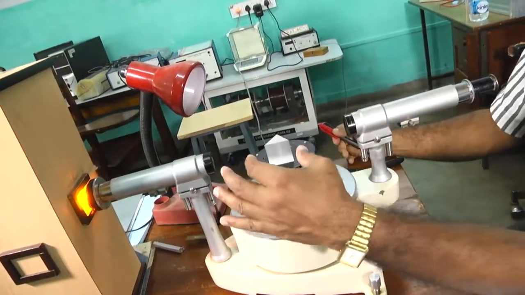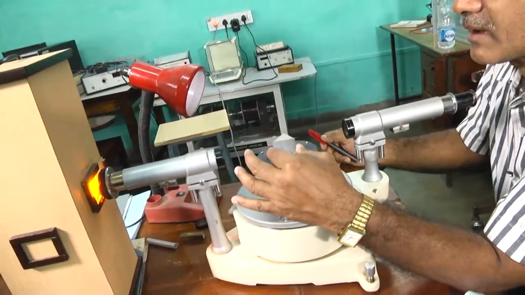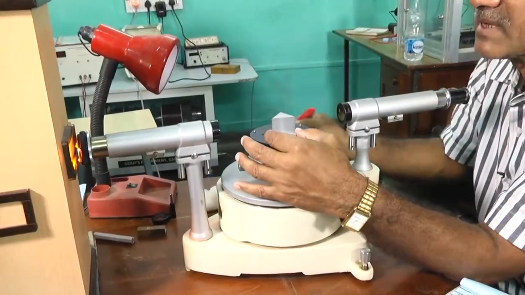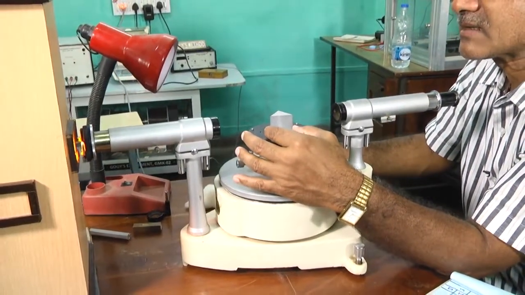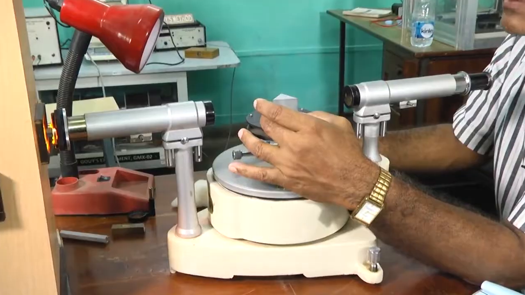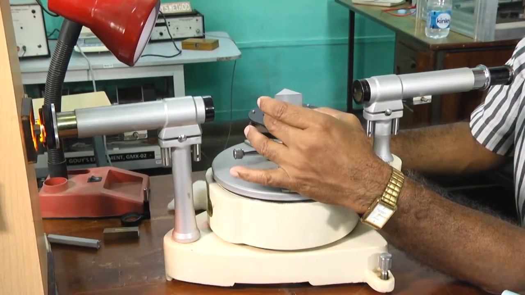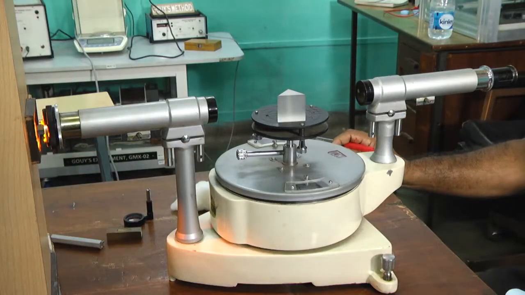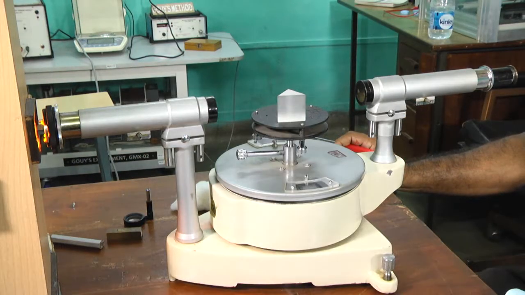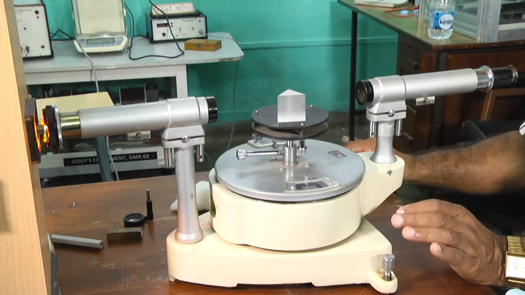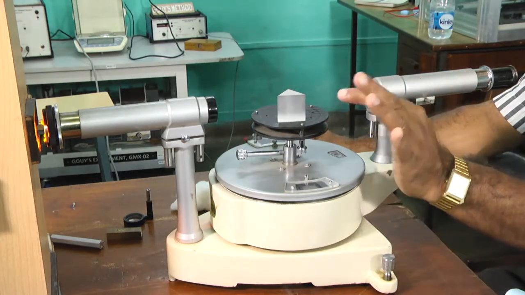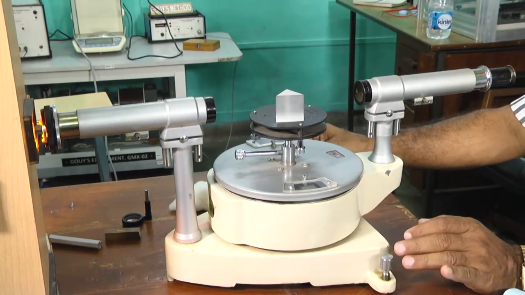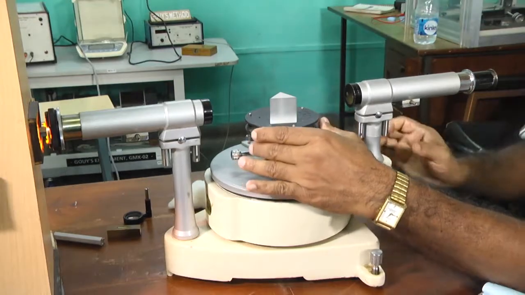Now, I will put the prism on the prism table. So, the apex of the prism will coincide with the center of the prism table. Okay. Now first what we will do, we will set it for minimum deviation. So, for minimum deviation I have to find out.